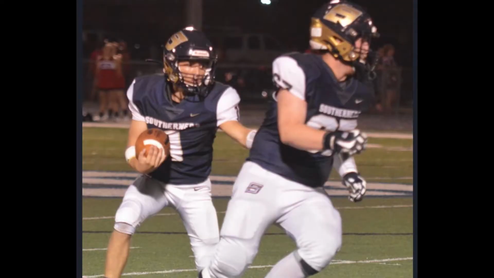In a game, it should look like this, where our guard is pulling, our running back is right behind him, almost impossible for a defense to find him if your running back will follow that hill.